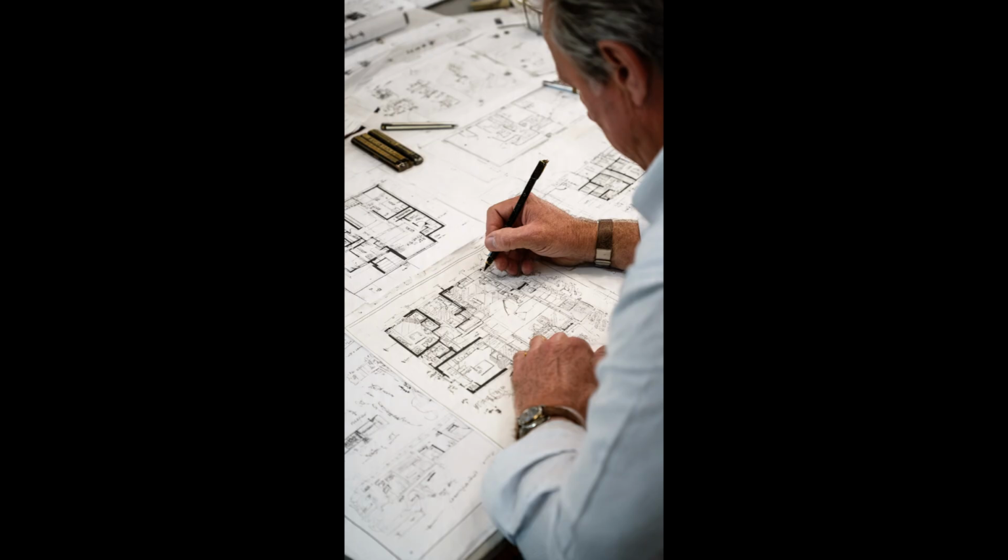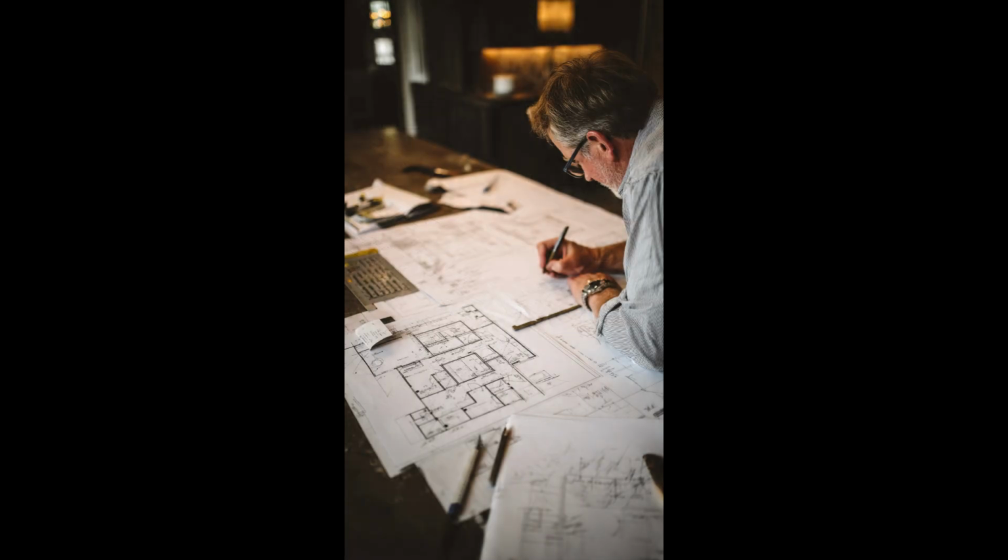Budgeting is another critical aspect. Renovation costs can vary significantly depending on the extent of work, materials, and labor. A detailed cost estimate helps prevent financial surprises during execution. Permits and approvals are essential before starting renovation work.